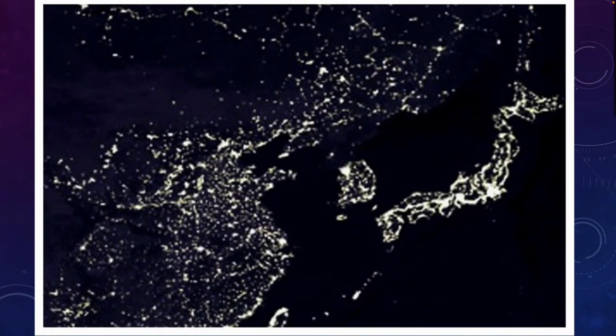So here what we have is a picture of a part of the Earth from a satellite. And what I want you to pay attention to is this area right here. This area seems to be kind of separate from the rest of this part of the world. It almost looks like it's an island in the middle of this vast blackness.